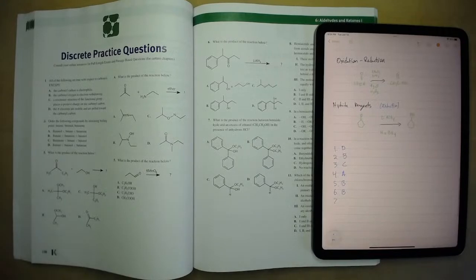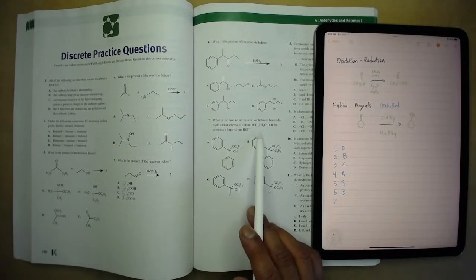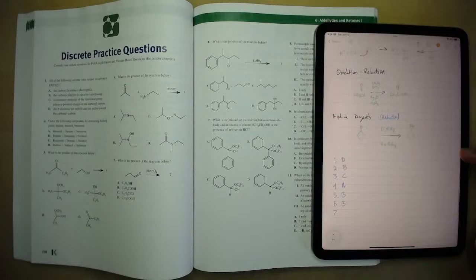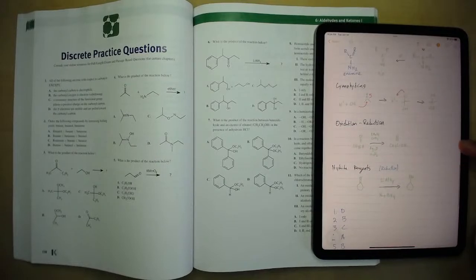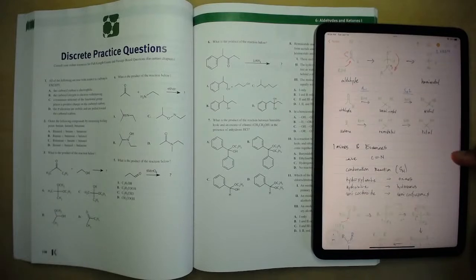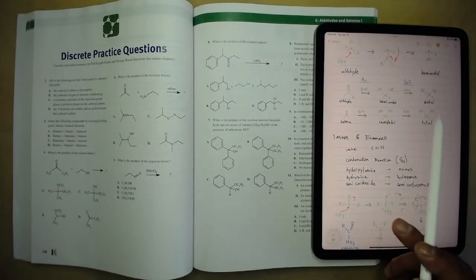7. What is the product of the reaction between benzaldehyde and an excess of ethanol in the presence of anhydrous HCl? In the presence of acid, benzaldehyde, an aldehyde, with an alcohol. So an aldehyde and an alcohol will make a hemiacetal or acetal. Excess of ethanol. I think they tell us excess because it's not just one equivalent of alcohol. It's enough to make a full acetal.